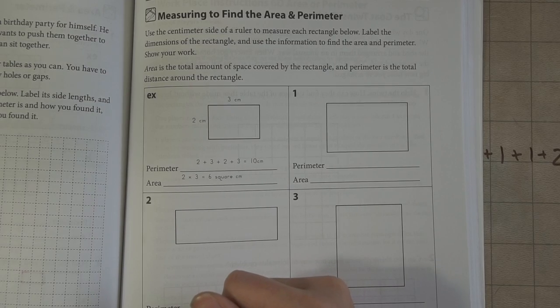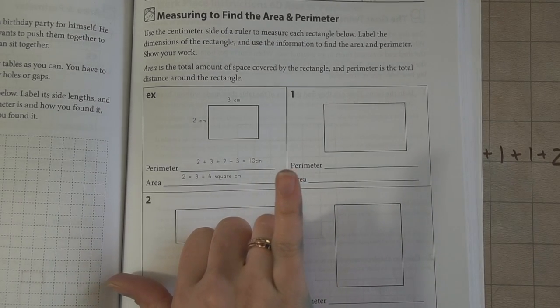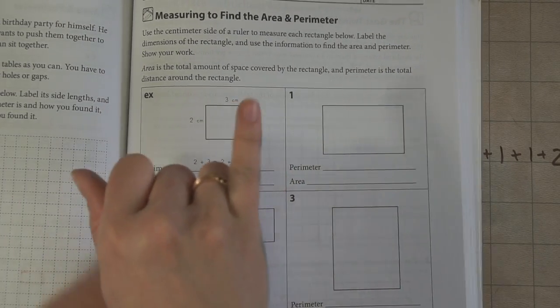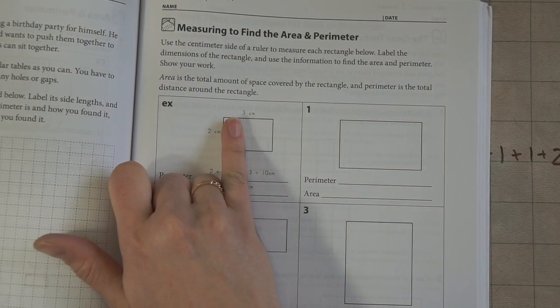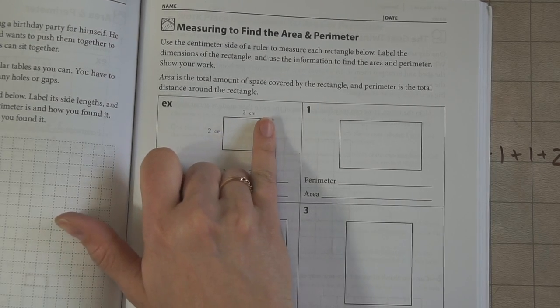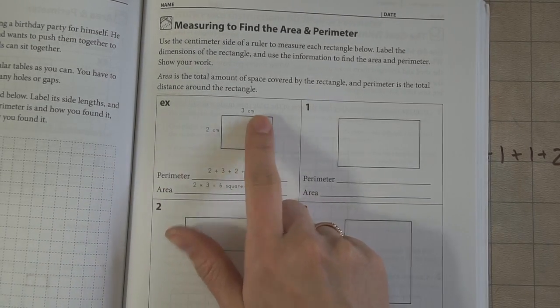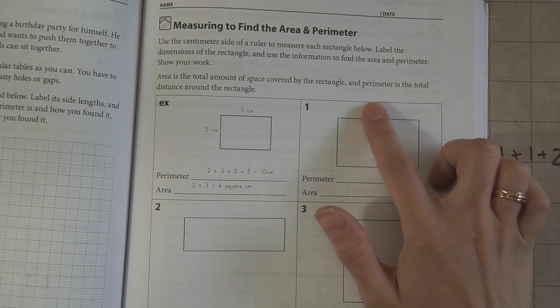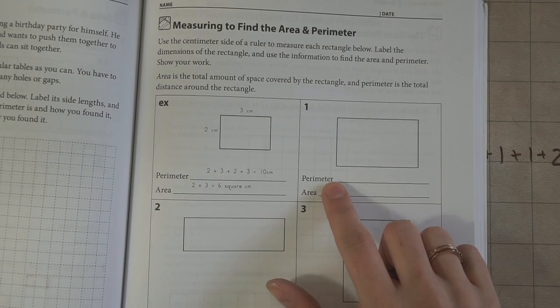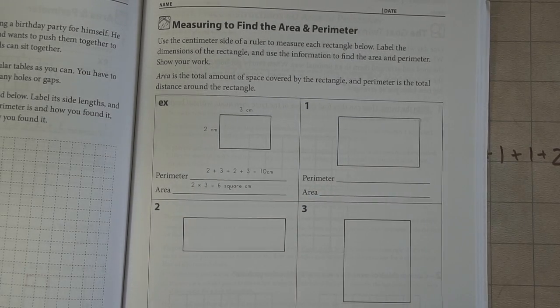I know from our measurement unit that the width of my pinky is about 1 centimeter. On this one that they've already filled in, I can prove it. 1 pinky, 2 pinky, 3 pinkies. So about 3 centimeters. It's not perfect, but it will get you close enough that you can write down the dimensions and solve the perimeter in the area.